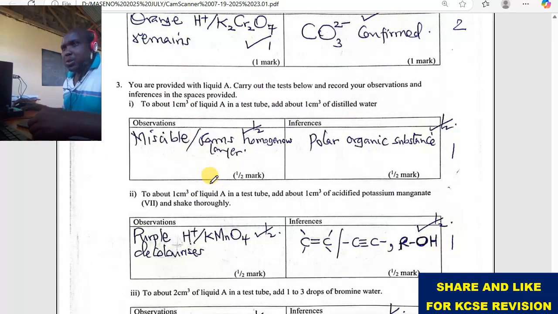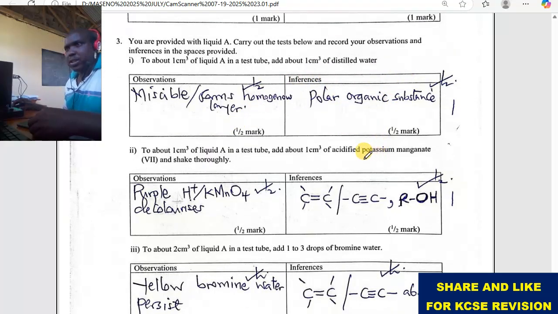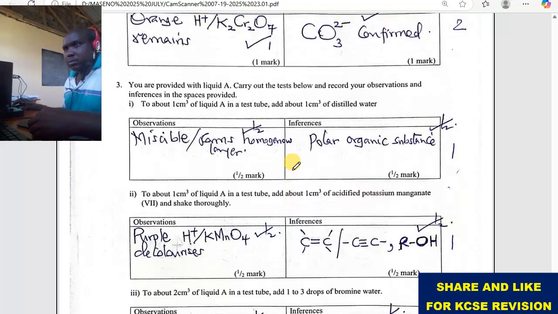Organic. You are provided with liquid A. Carry out the following tests and record the observations. To the first 1 centimeter cube of liquid A, add 1 centimeter cube of distilled water. Now we have a liquid and we are adding distilled water.